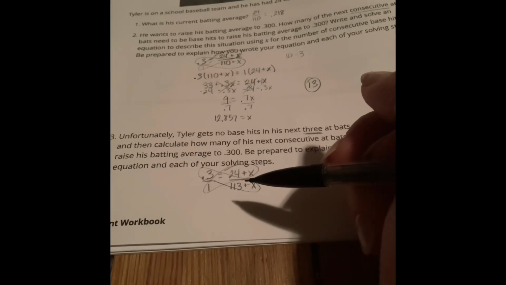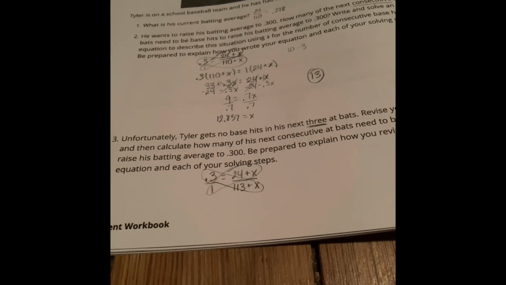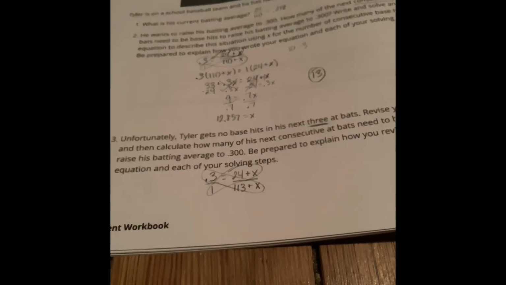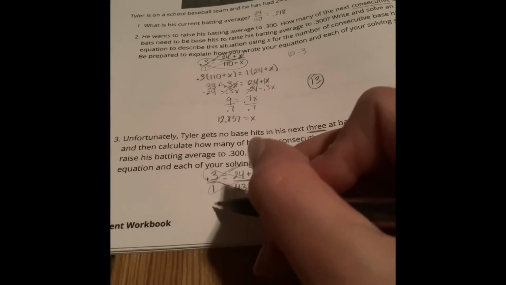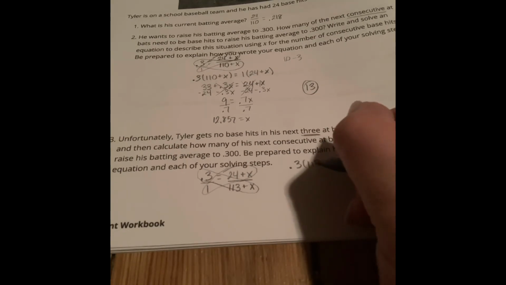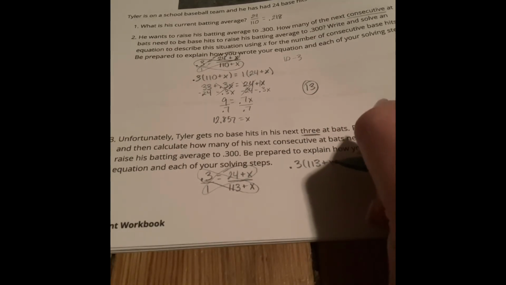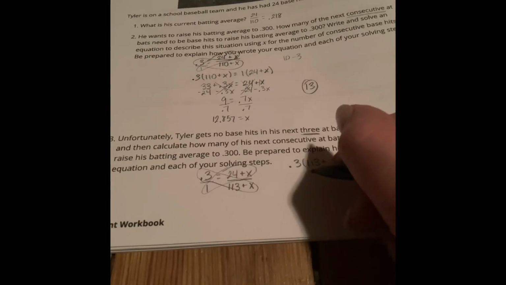Again, cross multiplication is a shortcut because to get rid of fractions, you multiply by the denominator. And because you have 2 fractions, you'd multiply twice by the denominator. This is just saving you 2 steps, really. I had to think about it. So I'm going to write it over here so I have more room. 0.3 times my 113 plus x equals my 24 plus x. I am not going to write my 1 because that's not going to change anything.